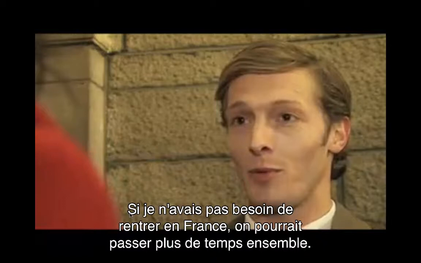And one thing to point out here, and we'll talk about this more, is that we can use this part of the phrase before that one. We can switch the parts of the phrase, but as you can see here, si is always attached to the part with the imperfect. Okay, so even if I started out with on pourrait passer plus de temps ensemble si je n'avais pas besoin de rentrer en France.